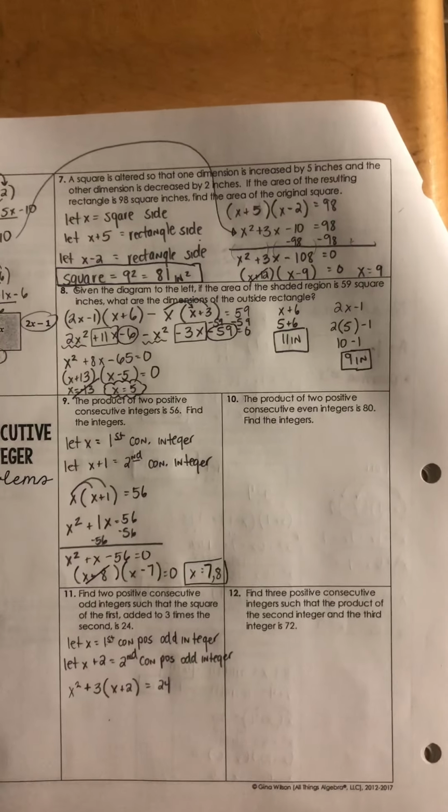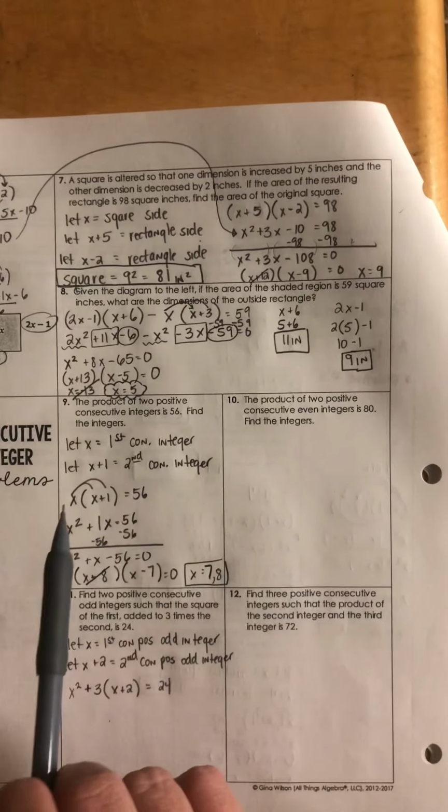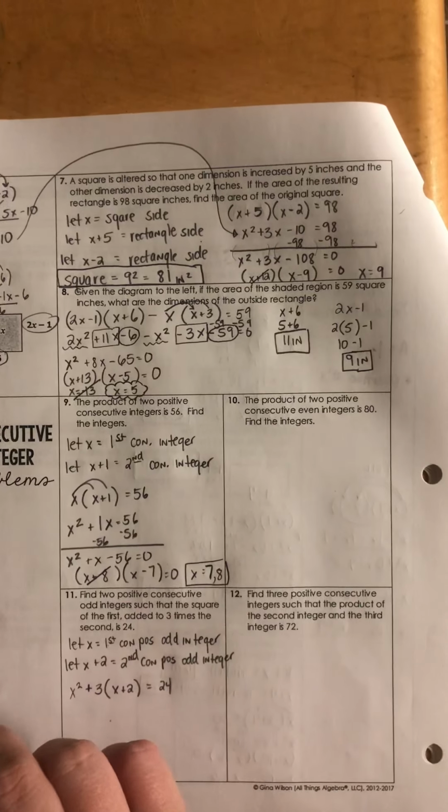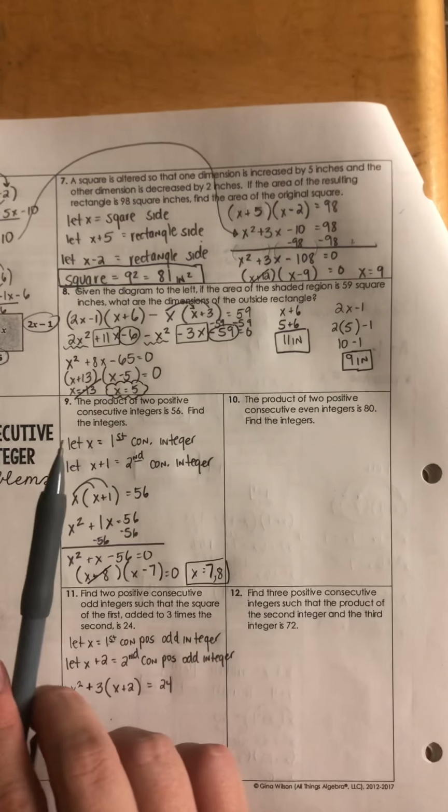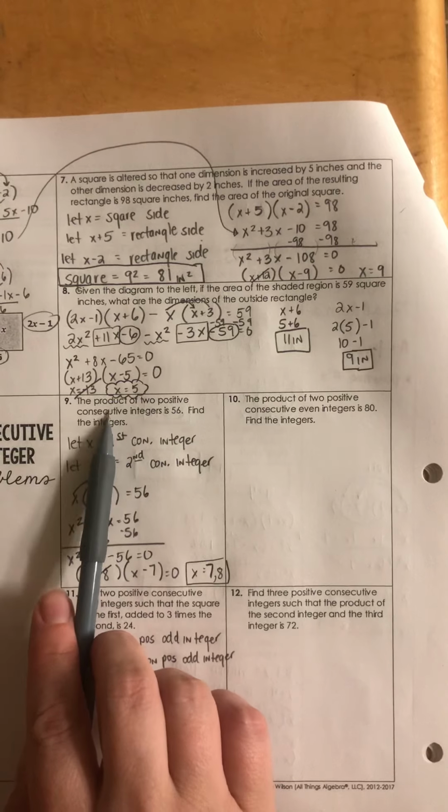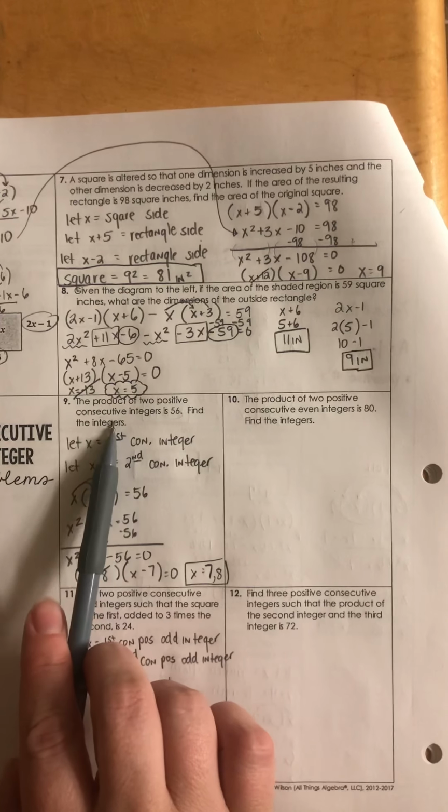Alright, I'm going to try this again. So, consecutive integers. Consecutive. 1, 2, 3, 4, 5. It's one after another. The product of two positive consecutive integers is 56.